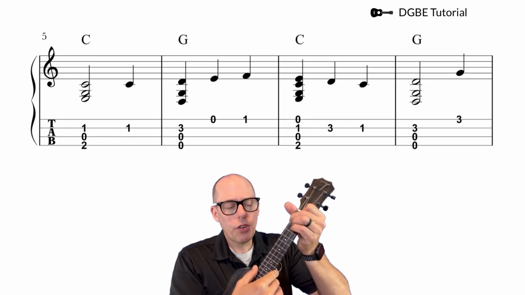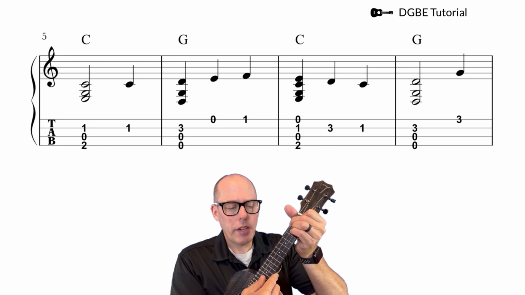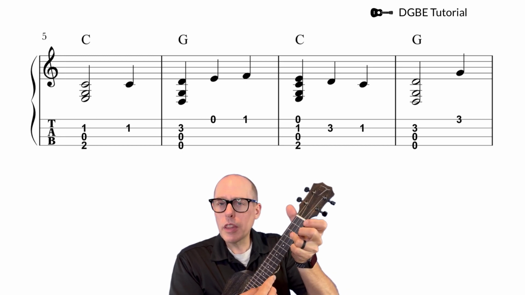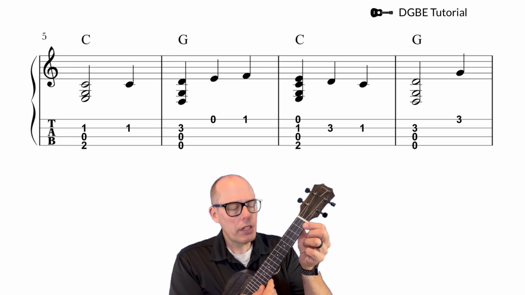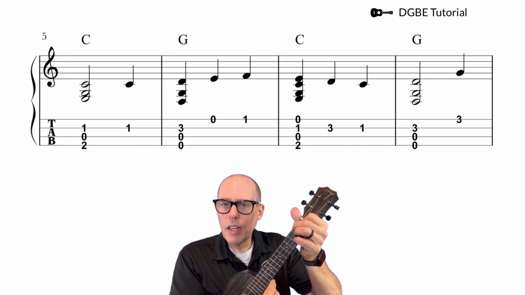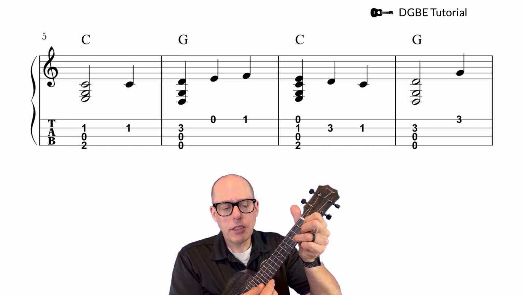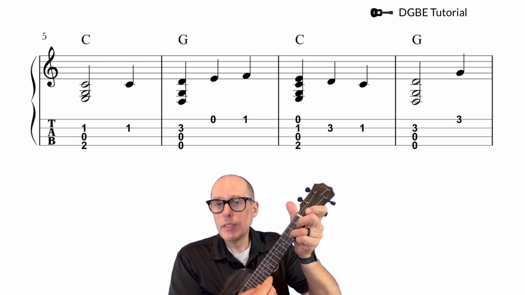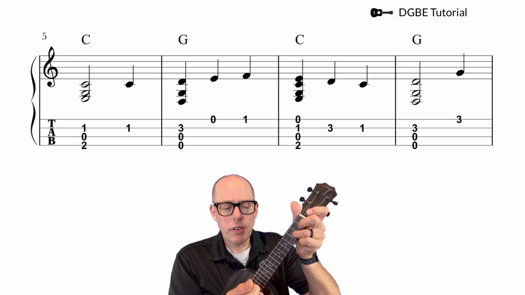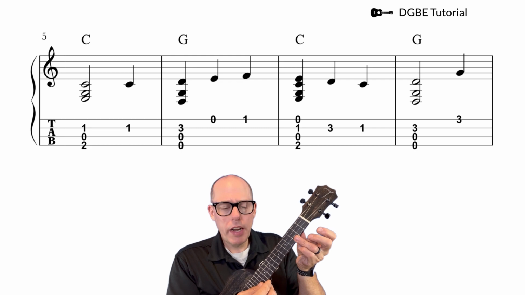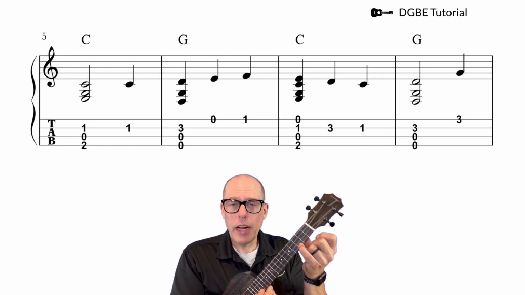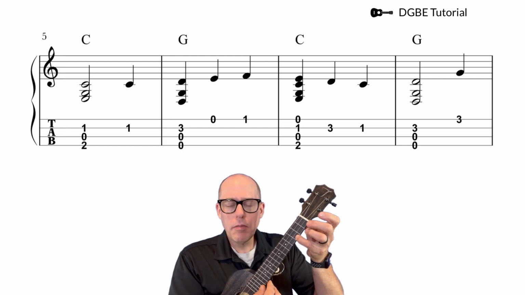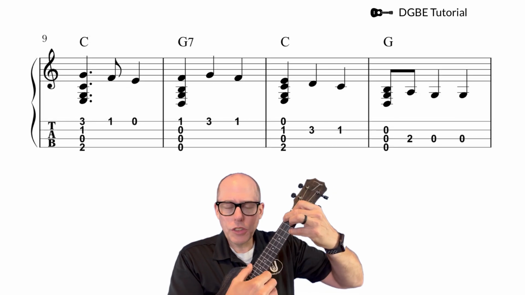C chord, strings 4, 3, and 2. Repeat the 2nd string. G chord with the 2nd string 3rd fret. 1st string open. 1st string 1st fret. C chord. 2nd string 3rd fret. 2nd string 1st fret. G chord with the 2nd string 3rd fret. Jump up 1 string to the 1st string 3rd fret, and again, use your pinky there. I almost forgot. So that's going to make that easy. And play 1st string 3rd fret, then your C chord.